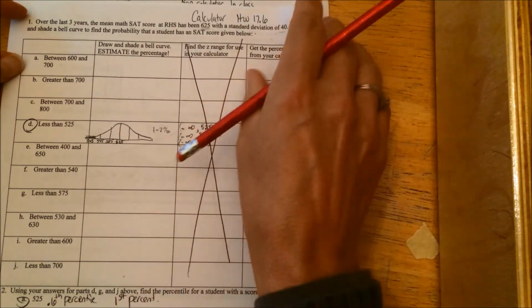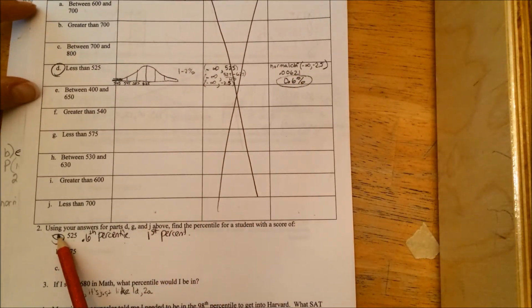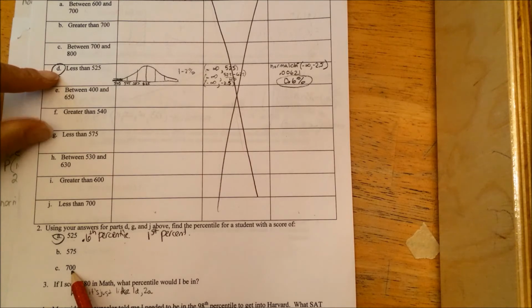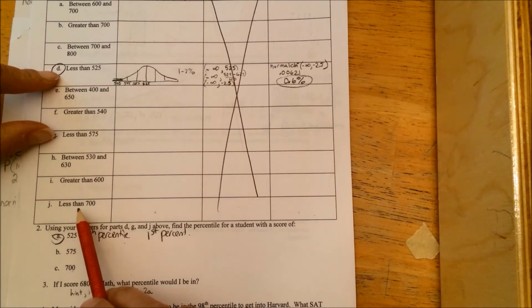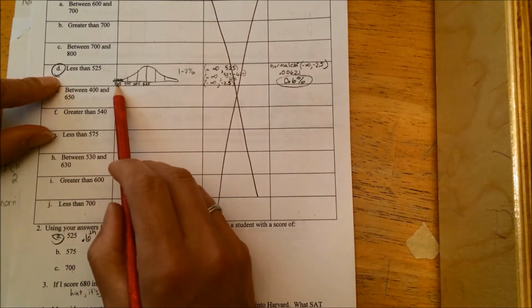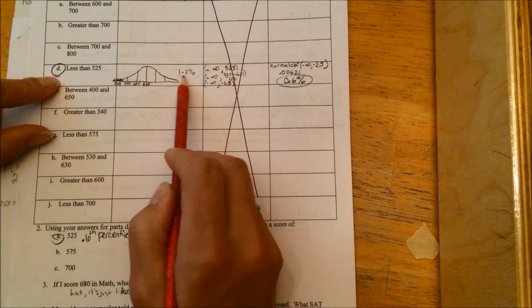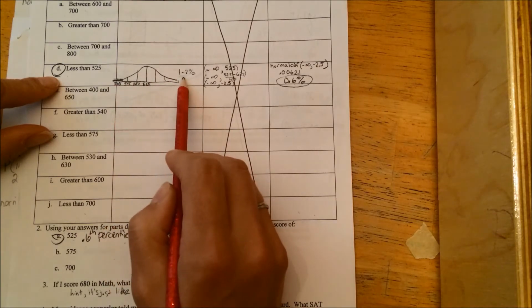And once you do that, then knowing what you know about percentiles, you're going to continue on here. And these 3 questions are actually related to D, G, and J. So for instance, for D, when I drew my shaded bell curve, I estimated that it was going to be like 1 or 2%. It was going to be a really low percentage.